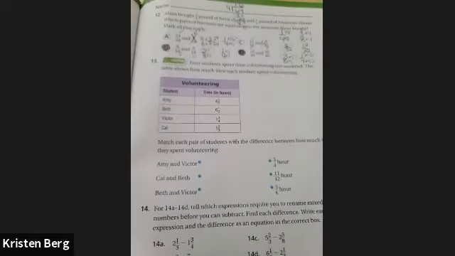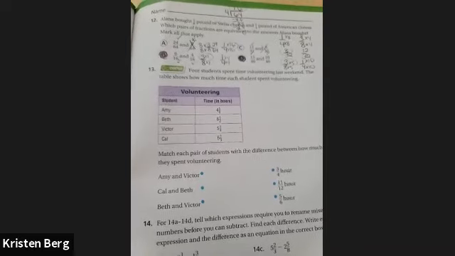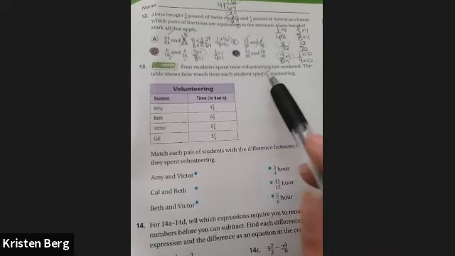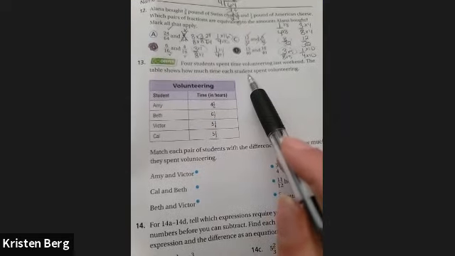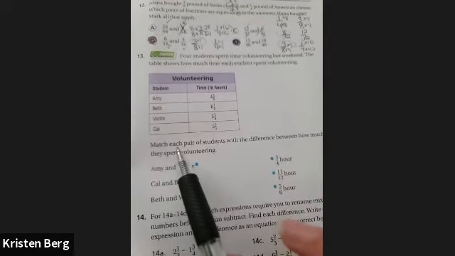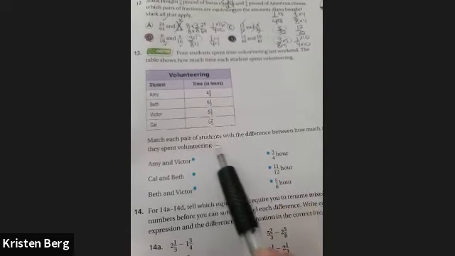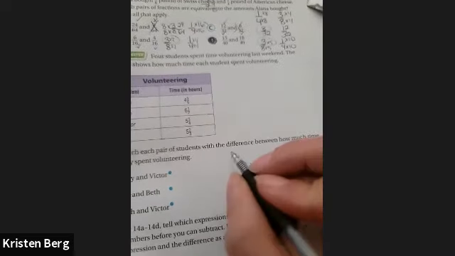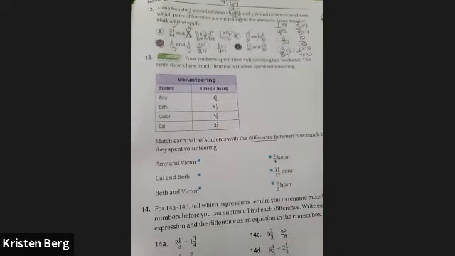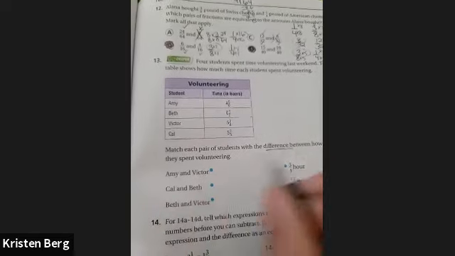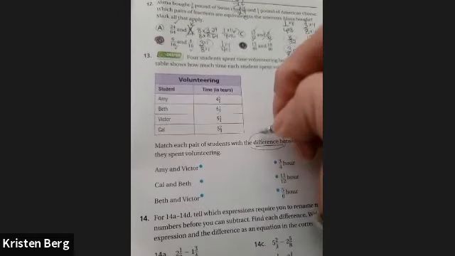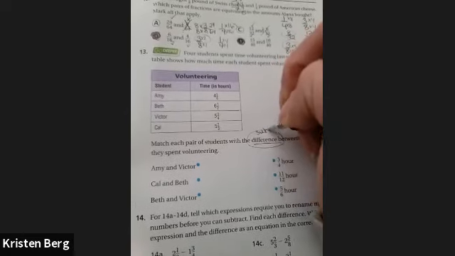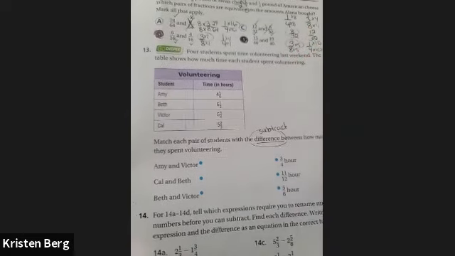All right, next, it says that 4 students spent volunteering last week. The table shows how much time each student spent volunteering. They want you to match each pair of students with the difference between how much time they spent volunteering. So the difference between the two means the answer to a subtraction problem. So we're actually subtracting here.